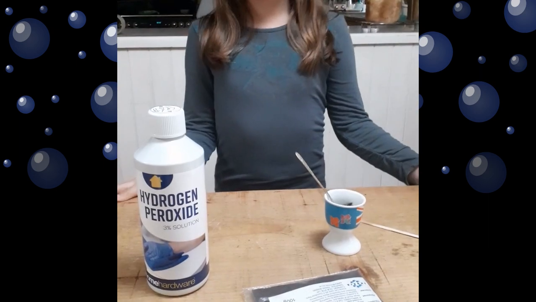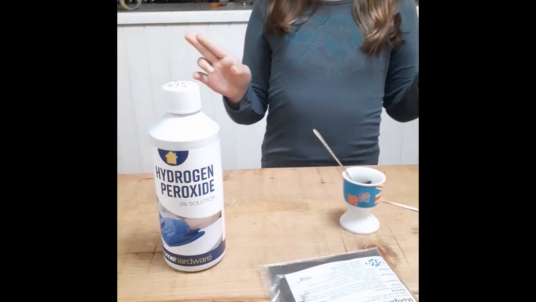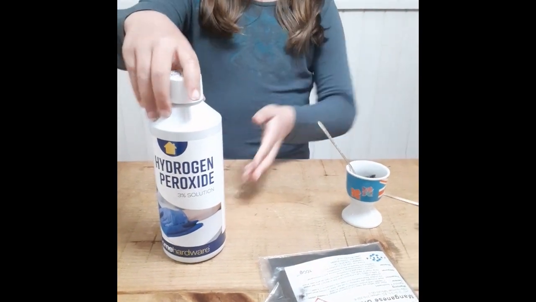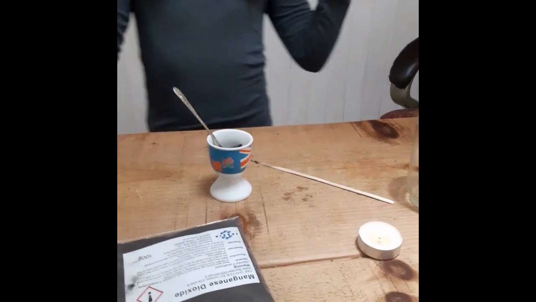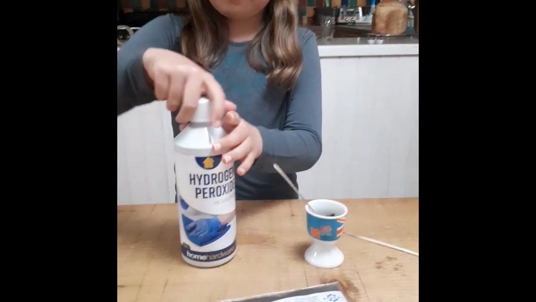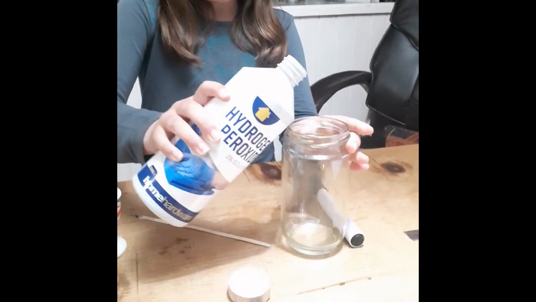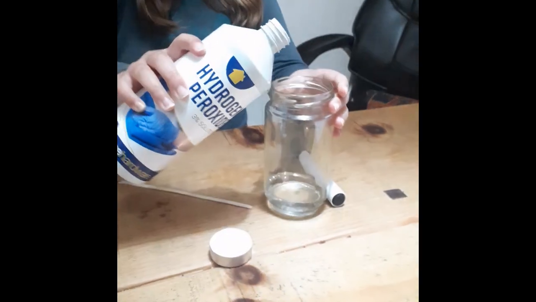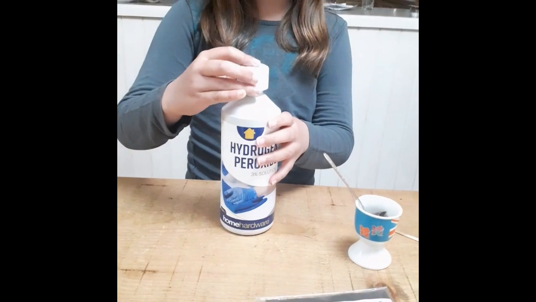Today, we are going to make oxygen, and there's two products that you need for this. The first one is hydrogen peroxide, and the second one is manganese dioxide. This is what we're going to do. Put the lid on that.